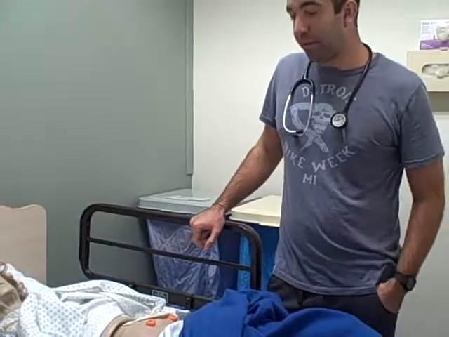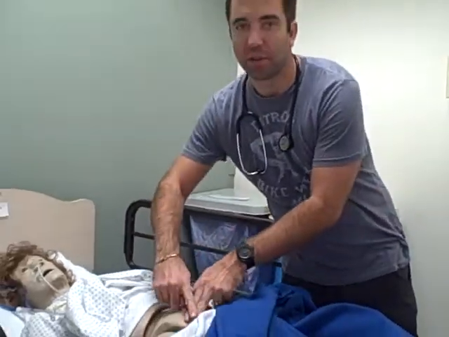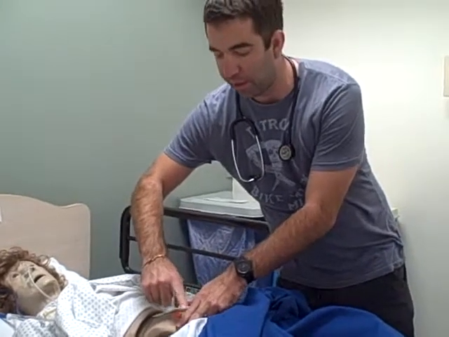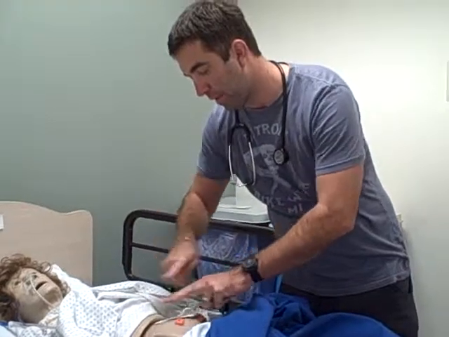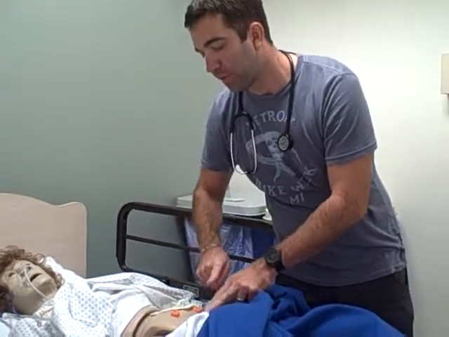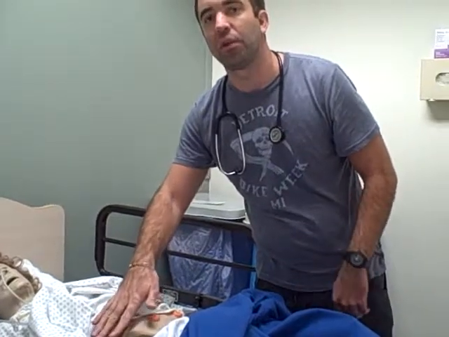Next thing I want to do is percuss the abdominal area. I'll be starting in the lower quadrant again, following the large intestine. Hard to do right here. And just going to be listening for different sounds in different areas, especially over the upper left quadrant where the liver is.